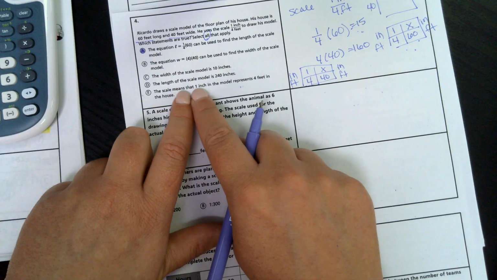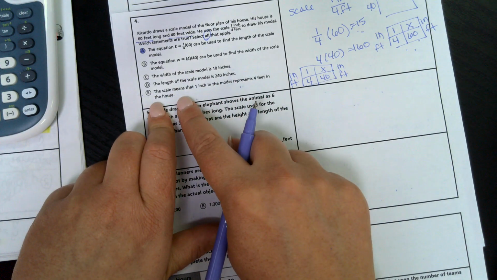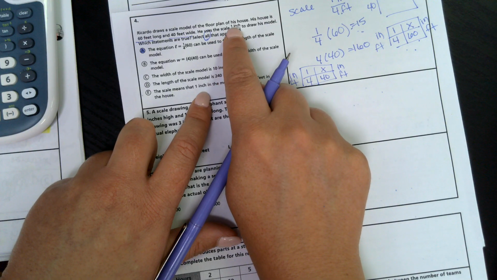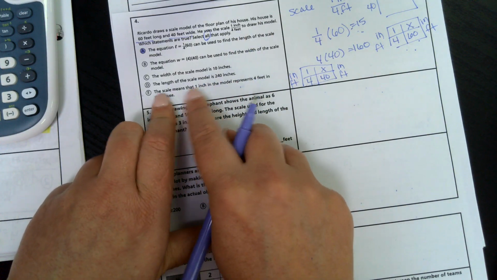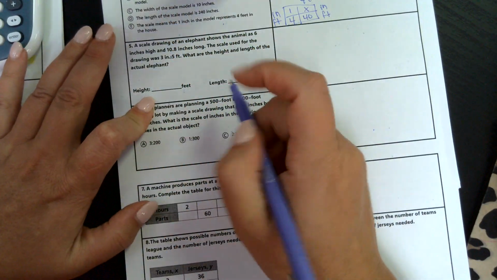Alright, the scale means that 1 inch in the model represents 4 feet in the house. So what they're saying is, does it mean that for every 1 inch that we draw, that is actually 4 feet of the house? And I'm going to go ahead and tell you this is a yes. This is true. Okay, that's how we read the scale. That's what we talked about today in class.